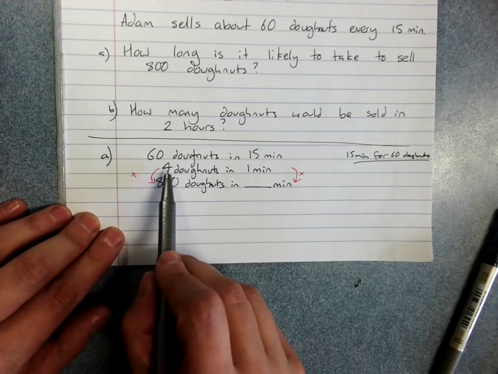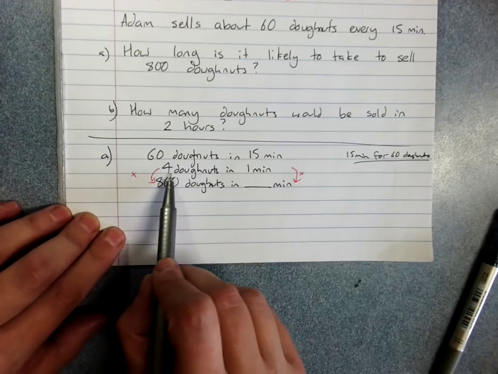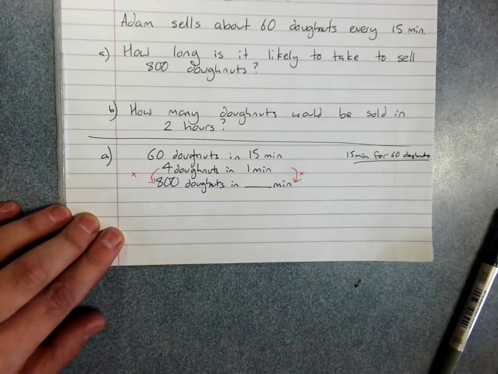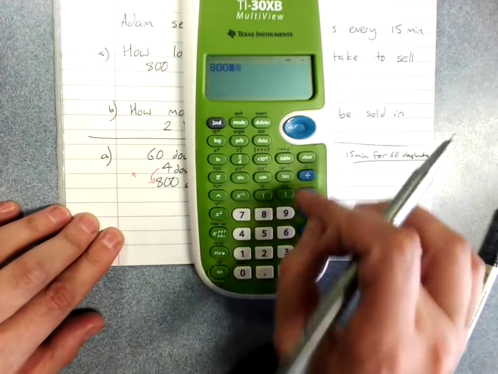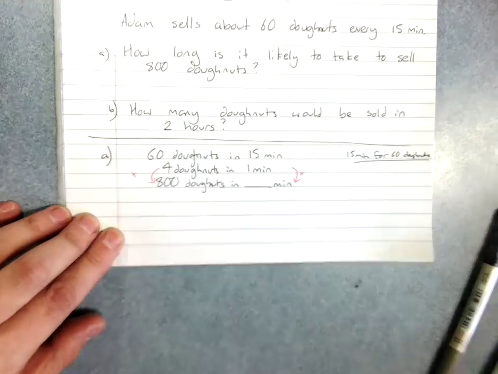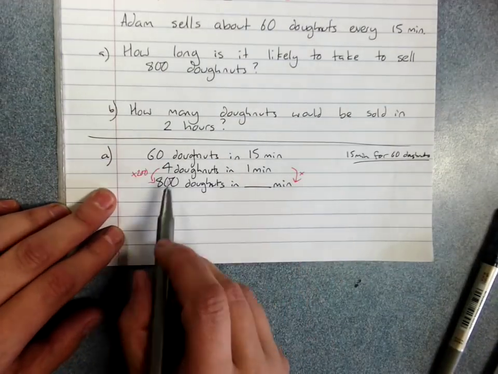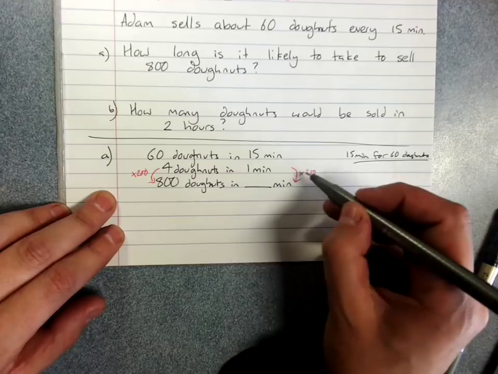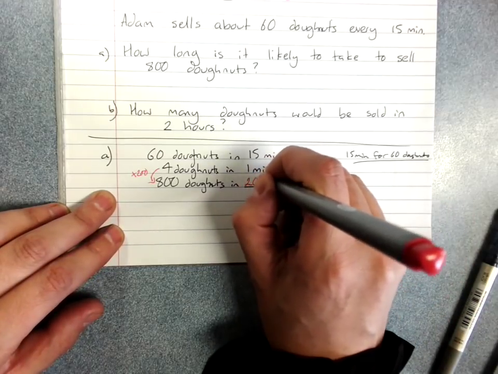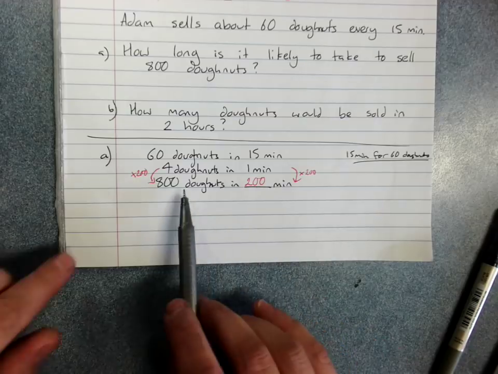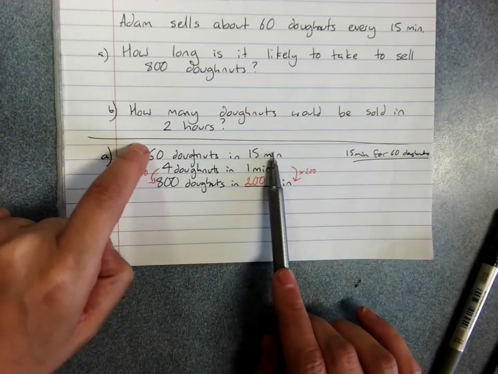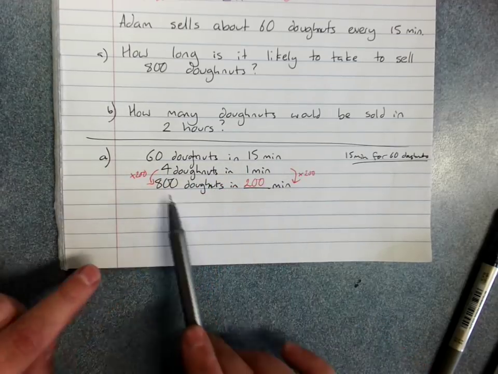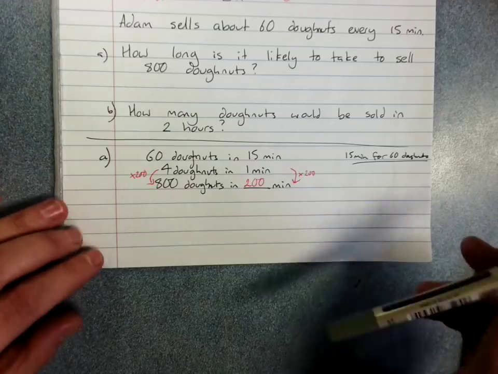Now the trick, if you don't know, 4 times what is 800, is to divide it back. 800 divided by 4 will tell you what this should be. 200. 4 times 200 is 800, so I'm going to do times 200 over here as well. 1 times 200 is 200 minutes. So if you always set up your rate, simplify it, and then put in what you know and what you want, you can work out the multiplication to get what you want.